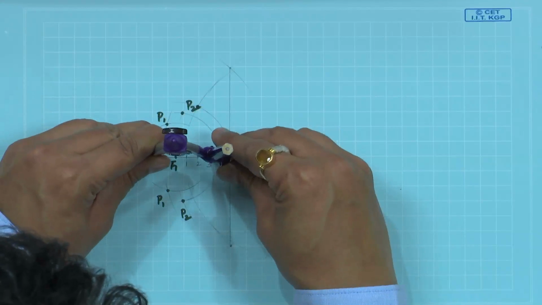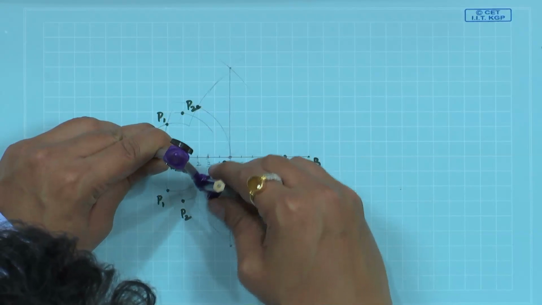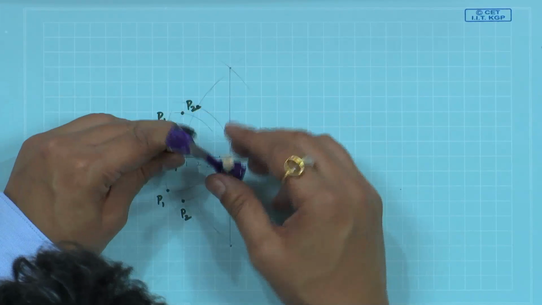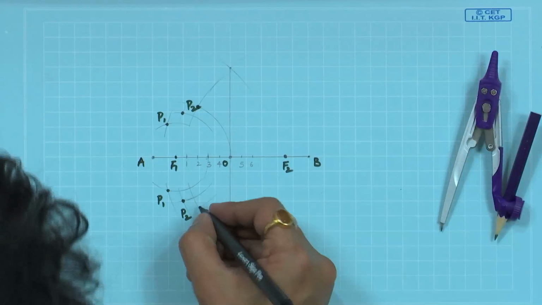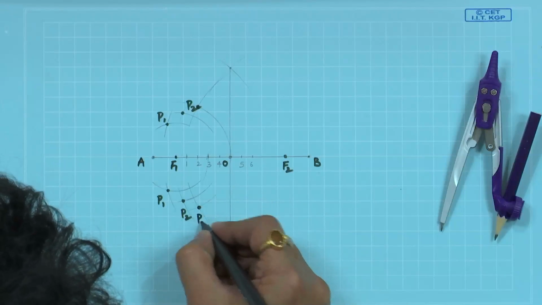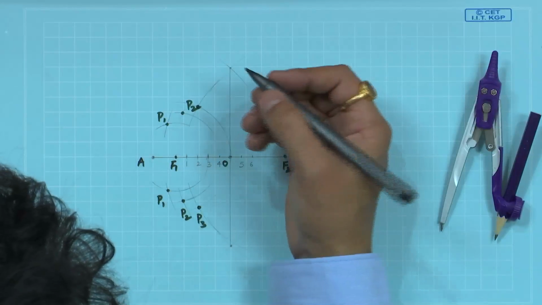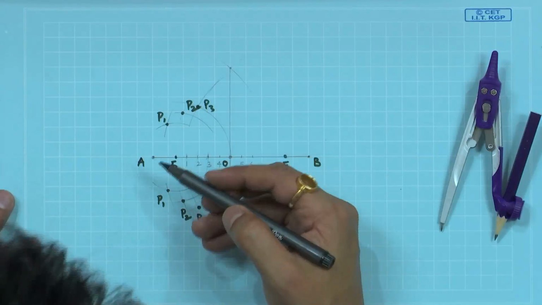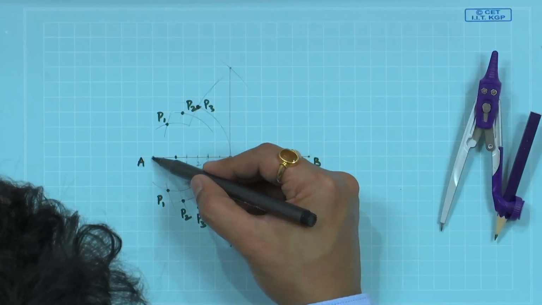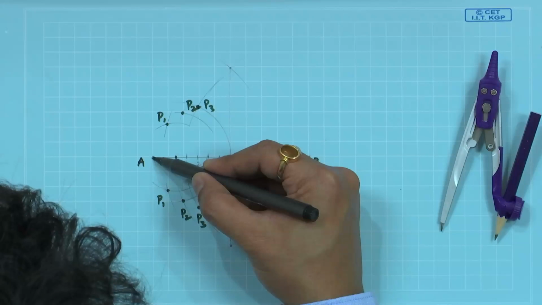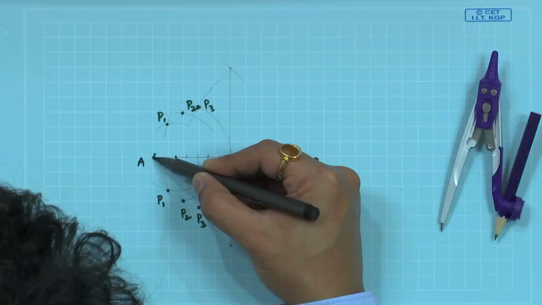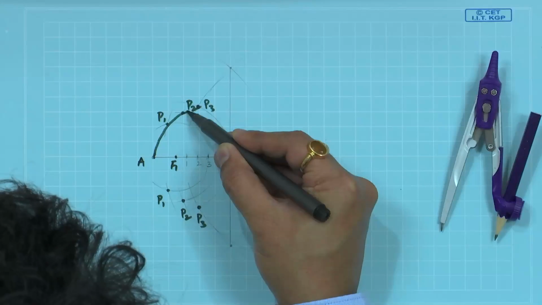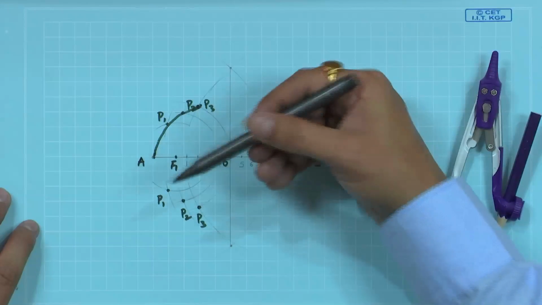A3 distance on both sides. Once we construct this P3 here and P3 there, we will be in a position to join a smooth curve. Using a French curve it will be better.